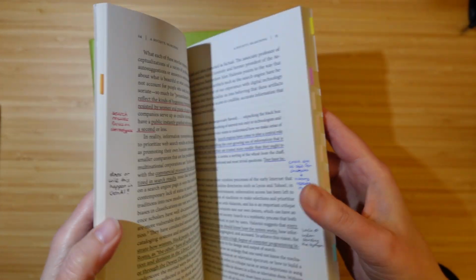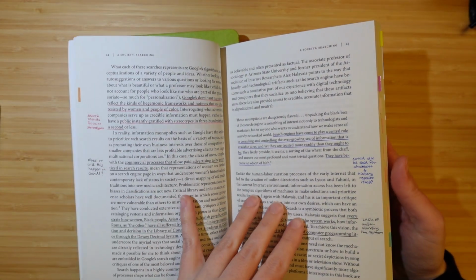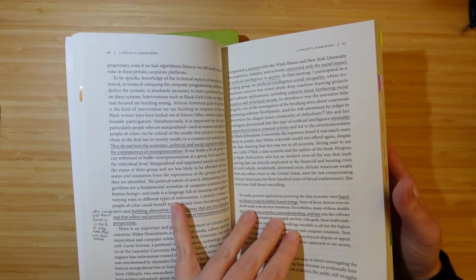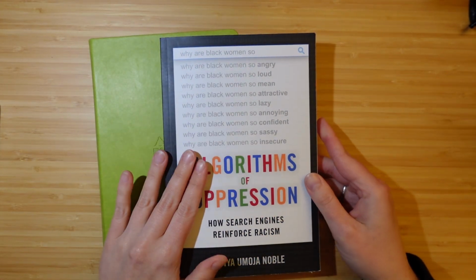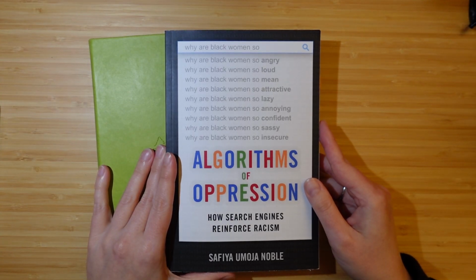I've only tabbed the chapters because in each of the chapters I had quite a lot of things to say, so you can see that I did a lot of underlining and I put in a lot of notes. And the topic that this book talks about is basically how systems that we use nowadays, such as search engines, but also probably AI and chatbots, are based on a lot of data that is not very good and very balanced in terms of different population groups.